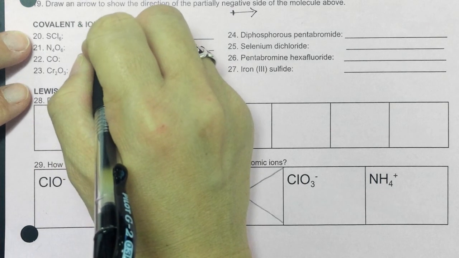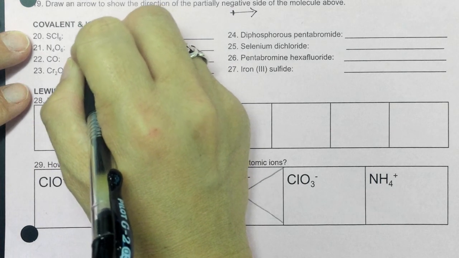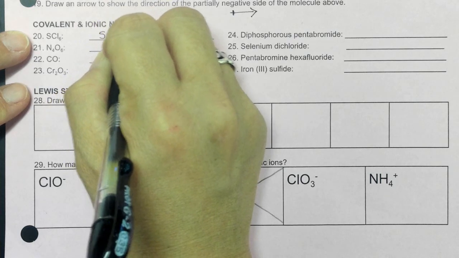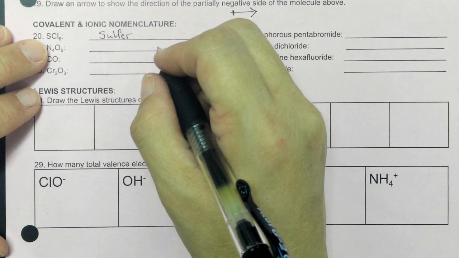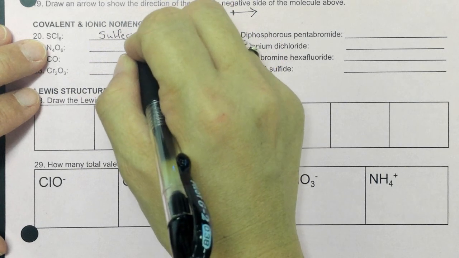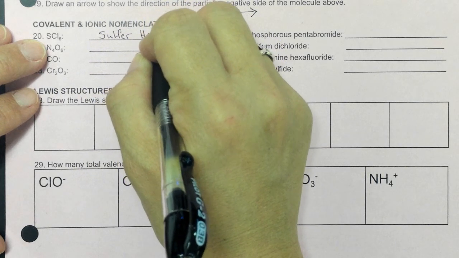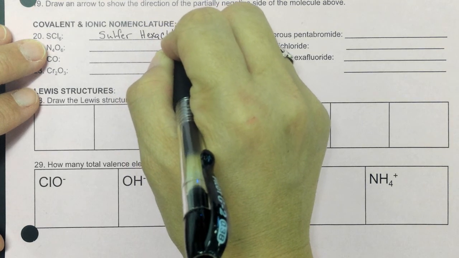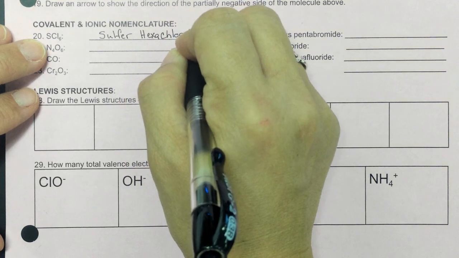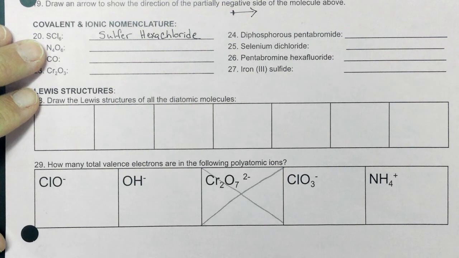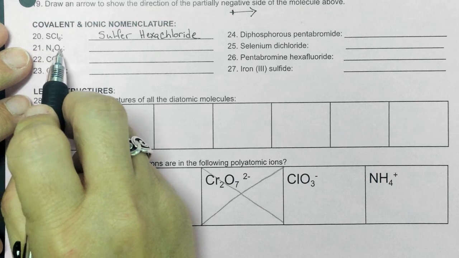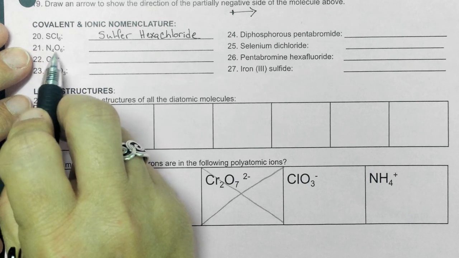So I'm going to name the first element sulfur. And then the second element gets a prefix. 6 is hexa. And then the second word, we're going to write chlor and change the ending to IDE. We drop the end and add IDE. So sulfur hexachloride.